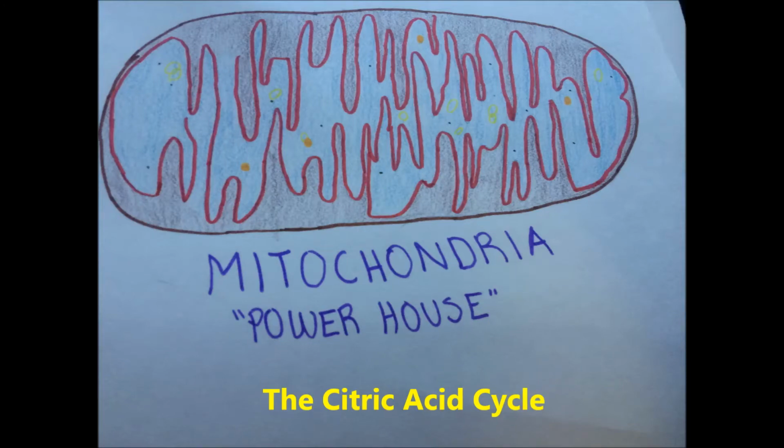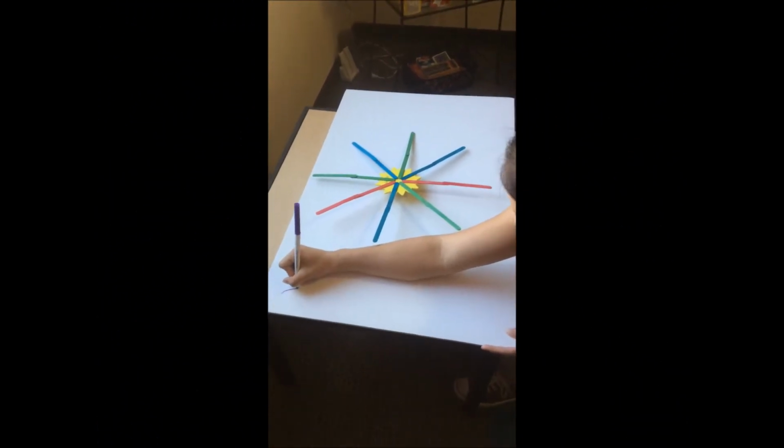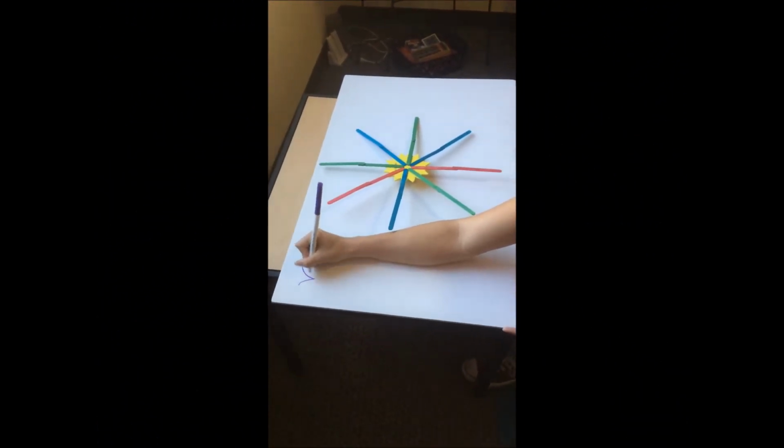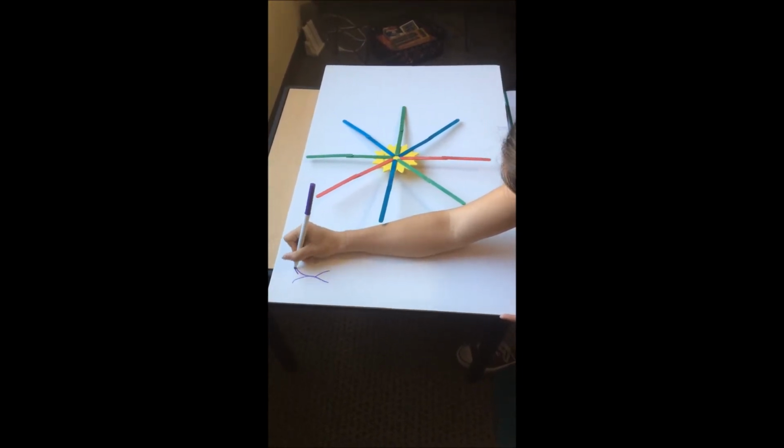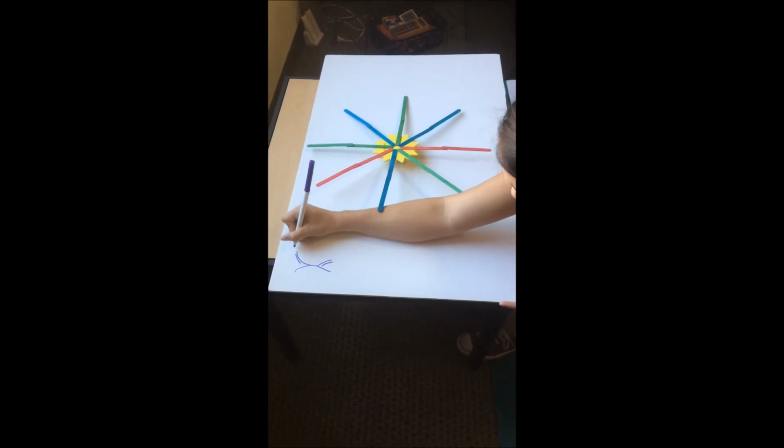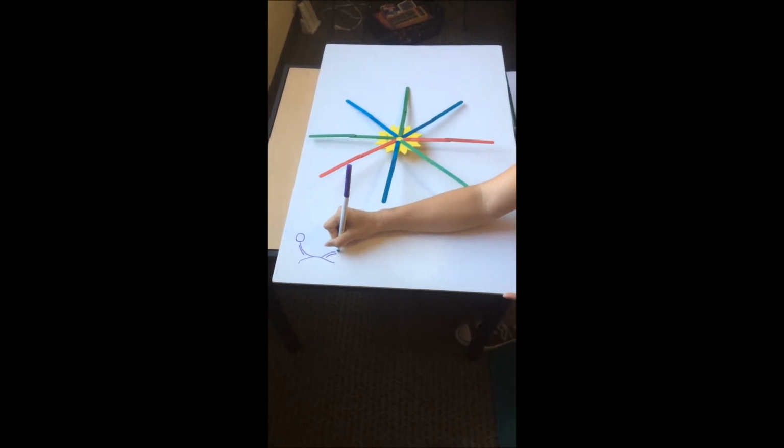The citric acid cycle, also known as the Krebs cycle, is the second phase of cellular respiration. It happens after glycolysis but before the electron transport chain. The Krebs cycle takes place in the matrix of the mitochondria, the cell's powerhouse, and its purpose is to break down absorbed pyruvate in order to create ATP.